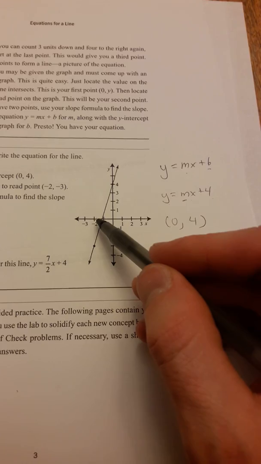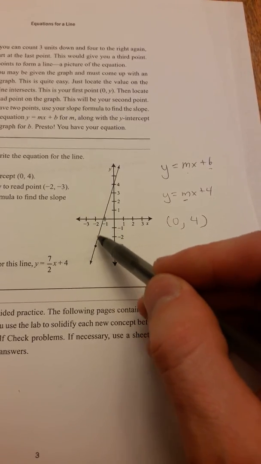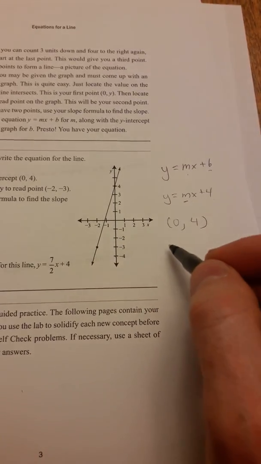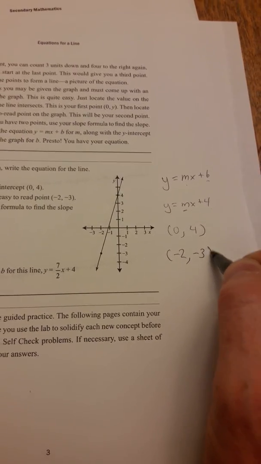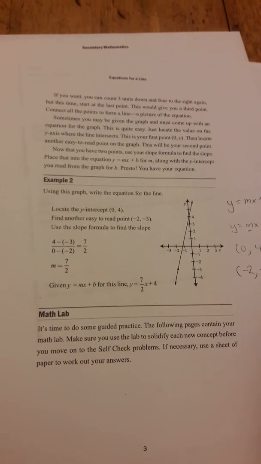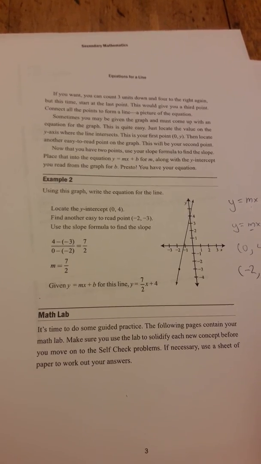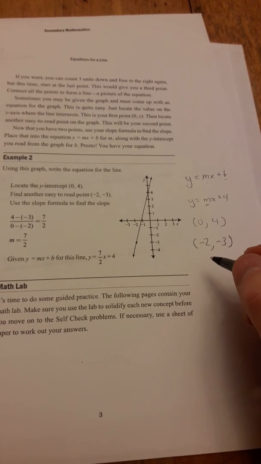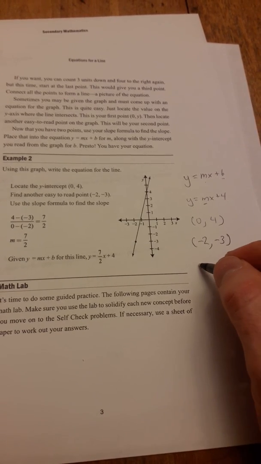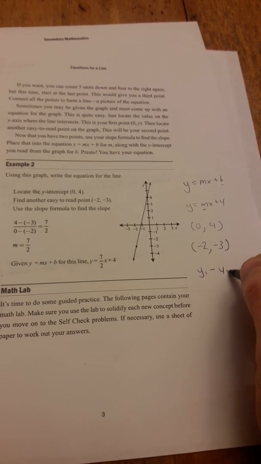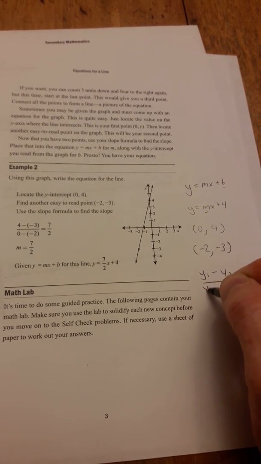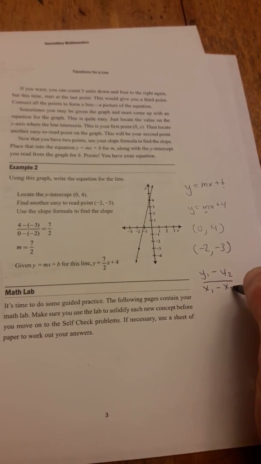When x is negative 2, y is negative 3. So negative 2 for x, negative 3 for y. And now, using the slope formula, we have y1 minus y2 over x1 minus x2.